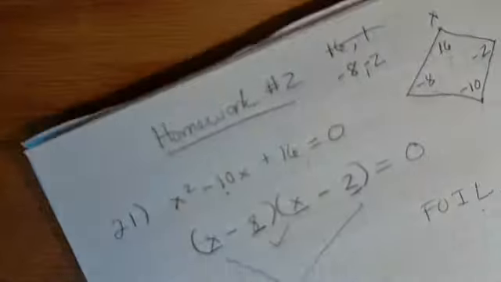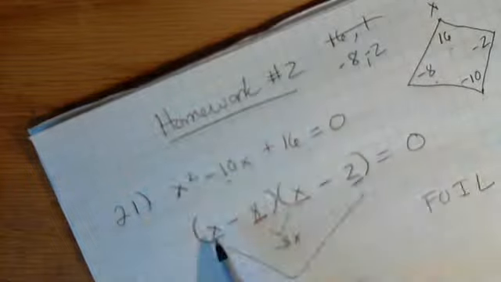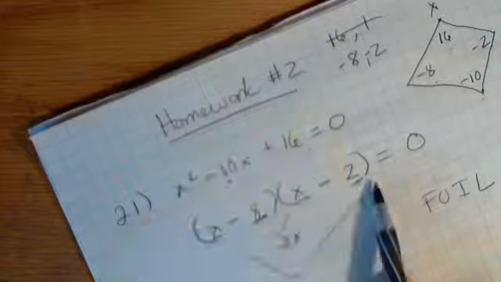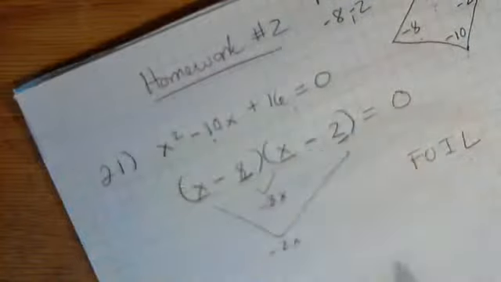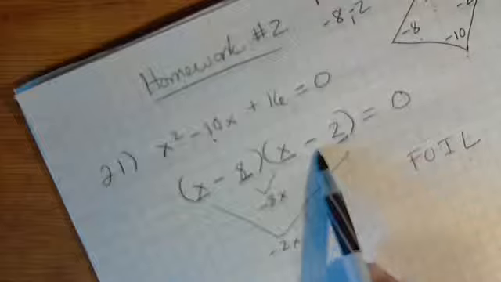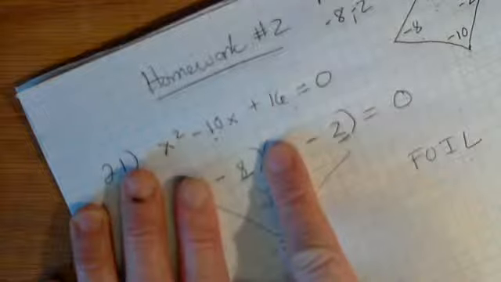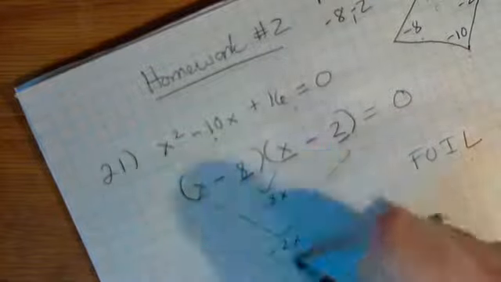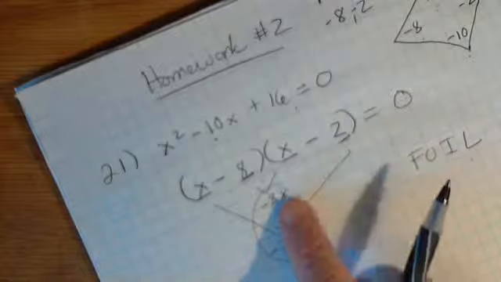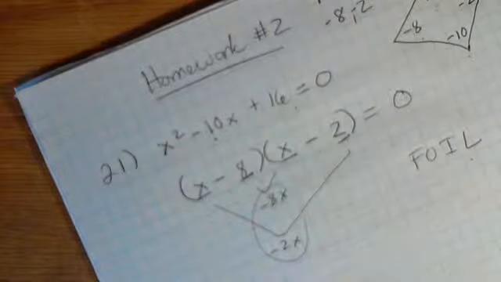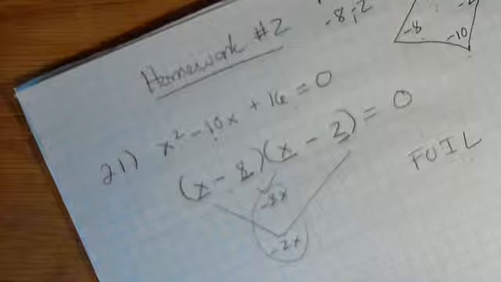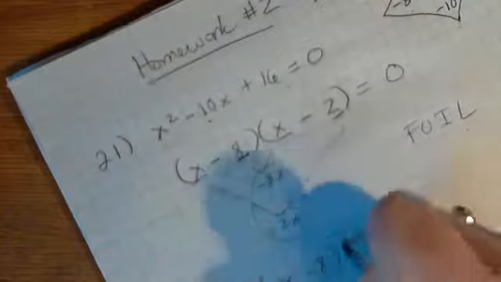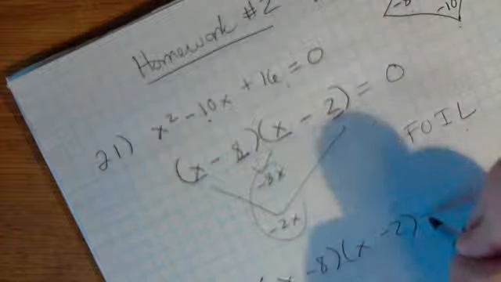If I FOIL it back in my head, the x times x gives me the x squared. This minus 8 times x will give me negative 8x. This x times a minus 2 will give me minus 2x. And the negative 8 times the negative 2, remember I'm thinking of them as negative numbers when I'm multiplying them with the minus signs in front. That will give me the 16. And look, those two middle terms, the inner and the outer, will give me minus 10x when I add them together. So I've got the right factoring for my trinomial, but I'm not done with this problem yet.